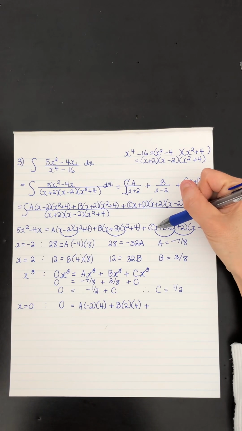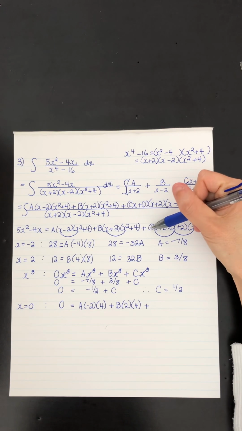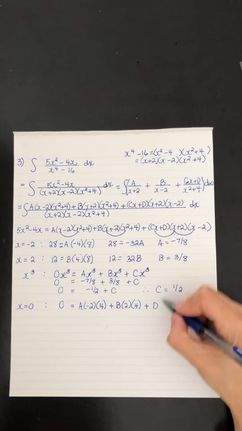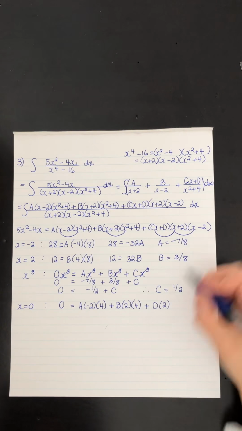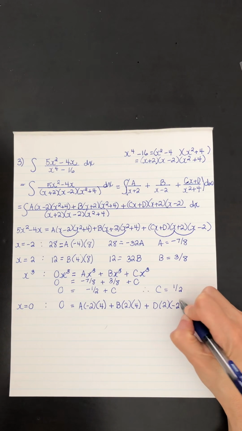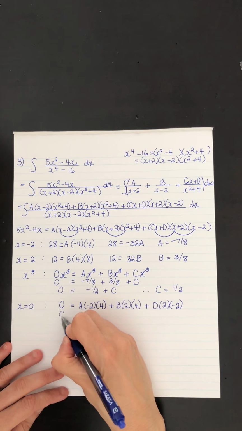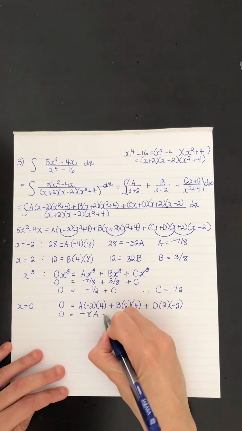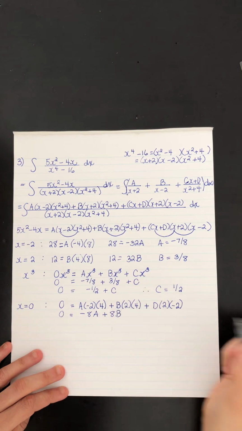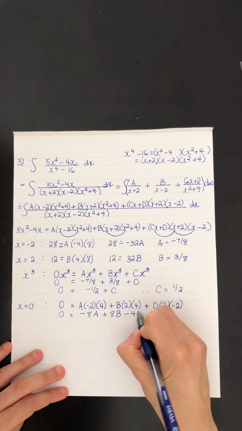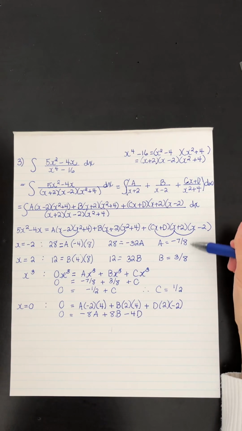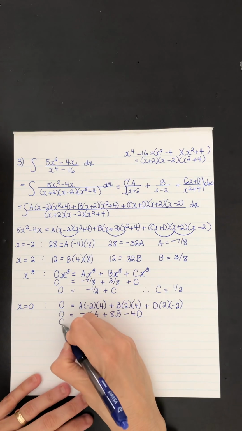Now, a 0 is going here, so this only will be a d. D times 2 times negative 2, from which we get negative 8a plus 8b minus 4d is equal to 0. But we have values for a and b.